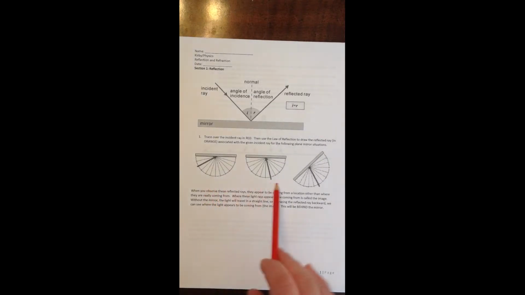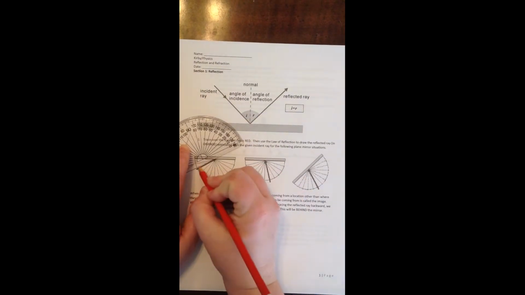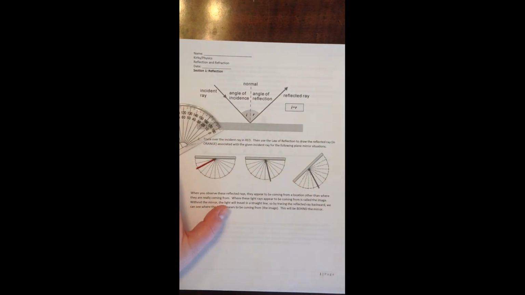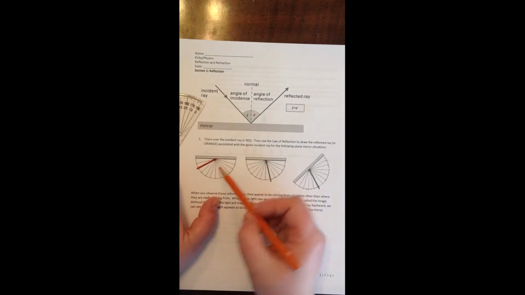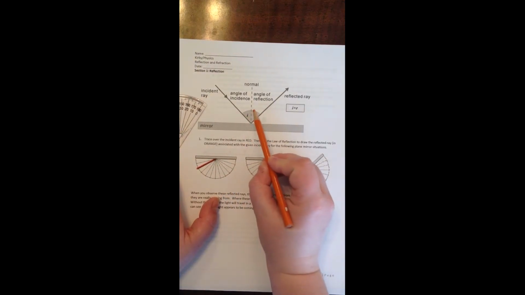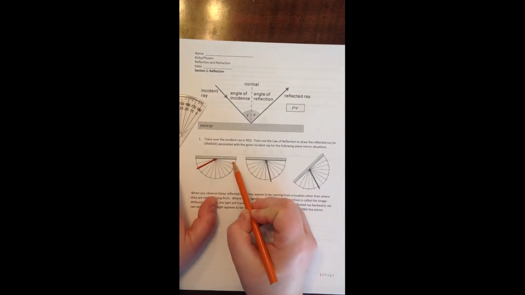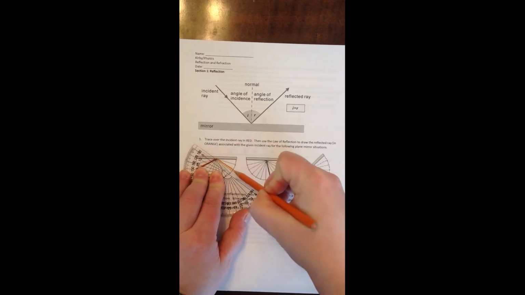So here we have 3 examples of some rays hitting a mirror. And it asks us to trace over the incident ray in red. And the reflected ray is going to be in orange. So again, we measure to that perpendicular line. But if this is equal to that, then this will also equal that. So I'm going to measure this way because it's just a little closer. 2 lines out, and this is going to be my angle of reflection.